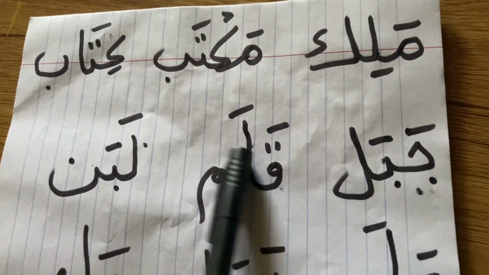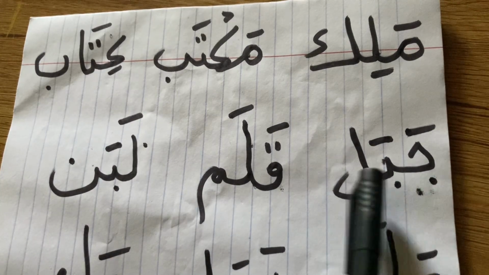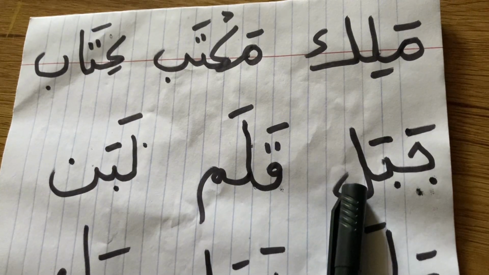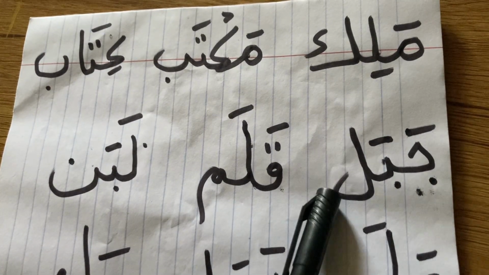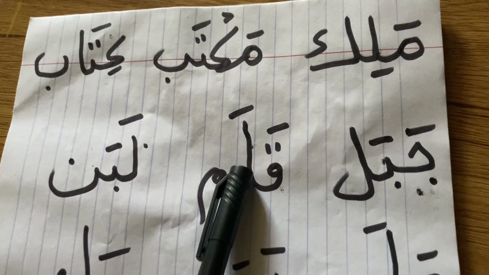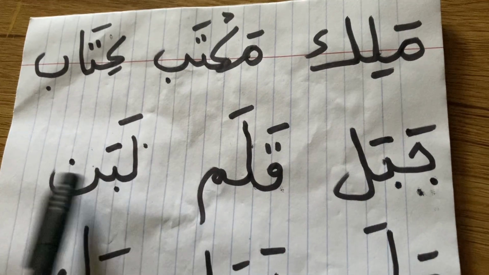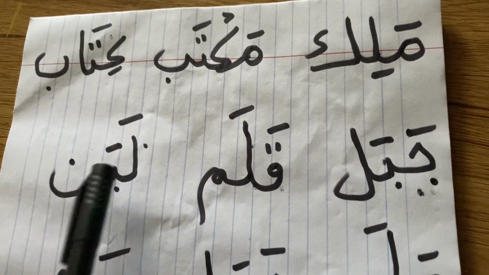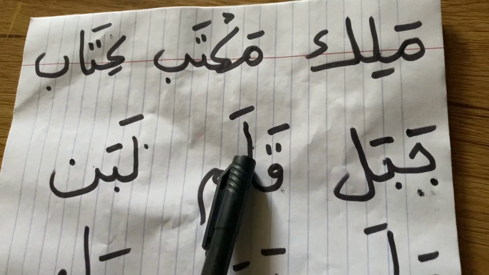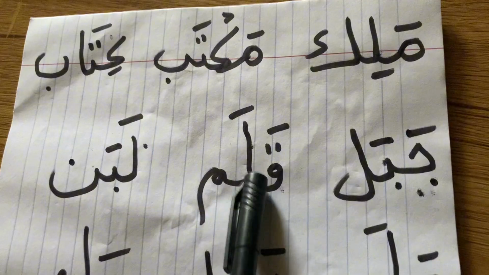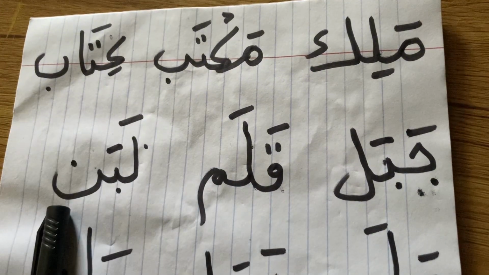Jabal. You can only see this lamun at the end, and this lamun at the center. Qalamun. Labanun, lamun at the beginning. Jabalun, qalamun, labanun.